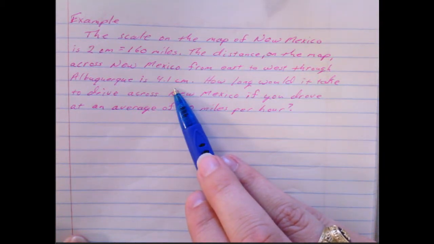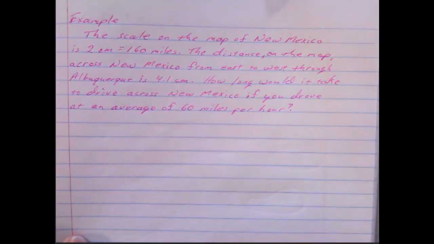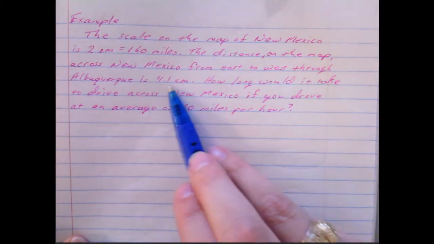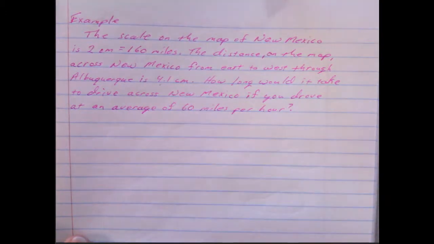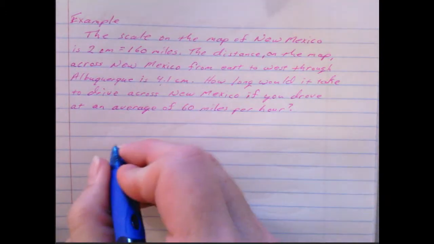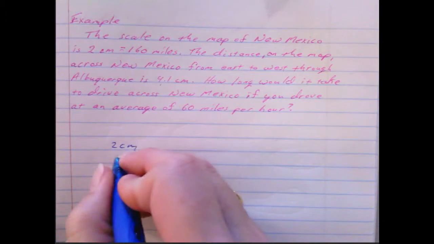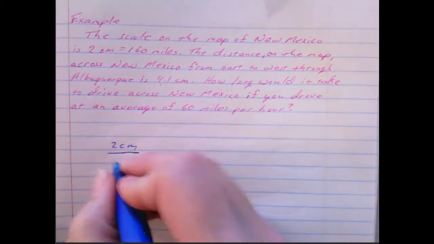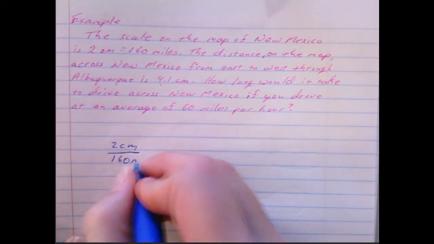So how long would it take you to drive across New Mexico if you drove at an average rate of 60 miles per hour? Well, the first thing we have to figure out is how many miles is it? If it's 4.1 centimeters, how many miles is that? Okay, so we have 2 centimeters is 160 miles.